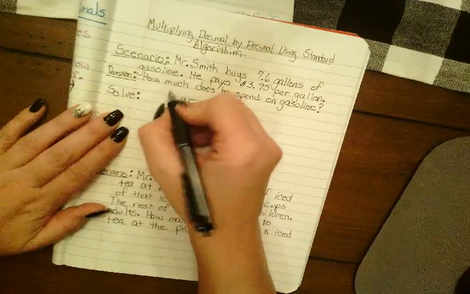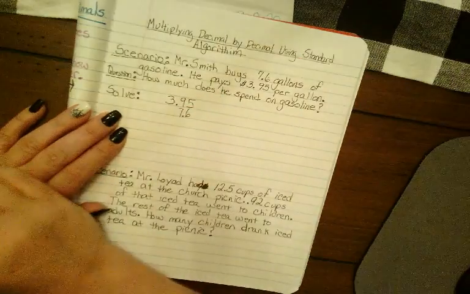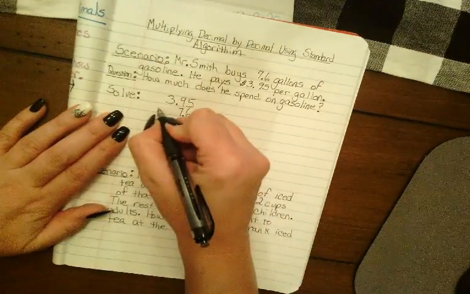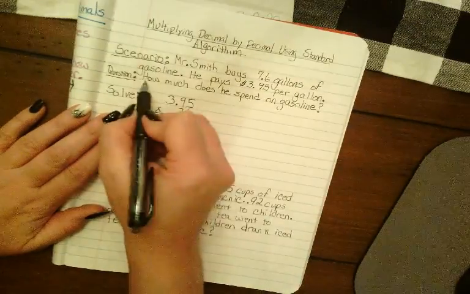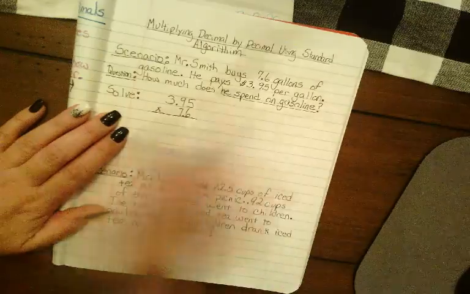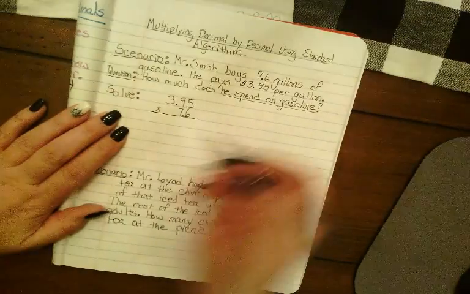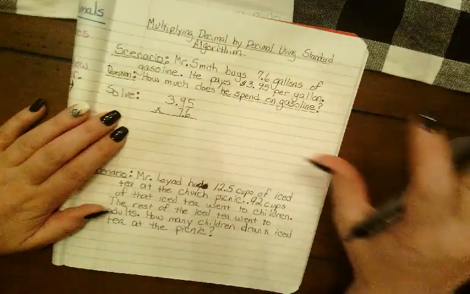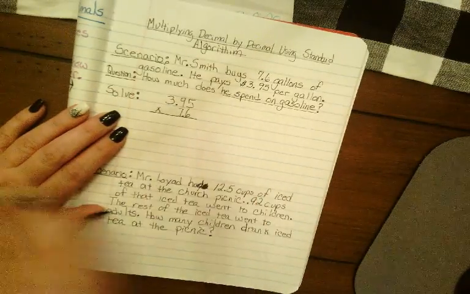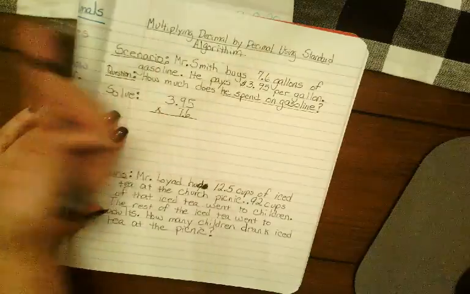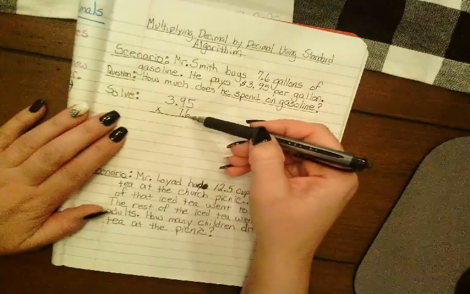I know that there's a money symbol here. That doesn't really matter right here when we're doing our multiplication, okay? So we're trying to answer the question of how much does he end up spending on gasoline altogether. So we're just going to multiply like we know how to multiply, and we are going to ignore these decimals. We're just going to multiply straight on through them, starting in the ones place.